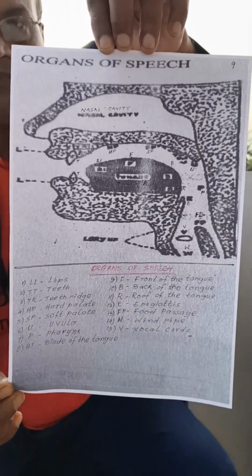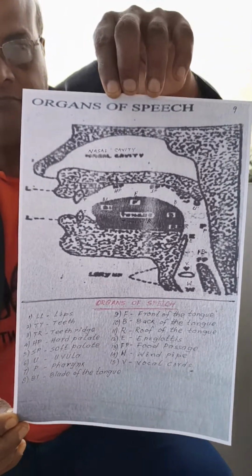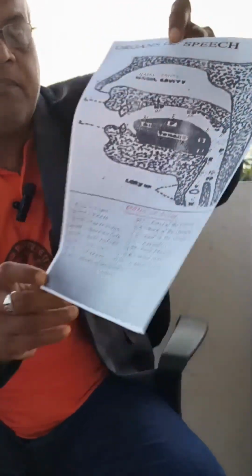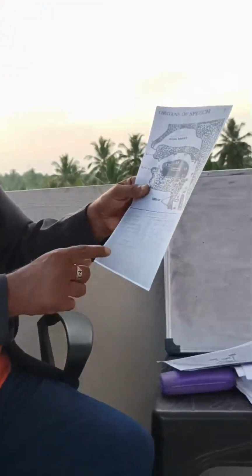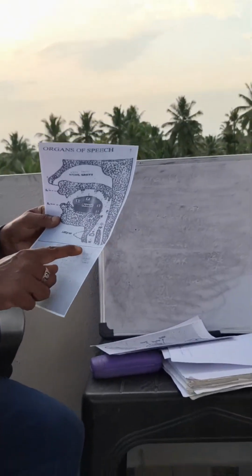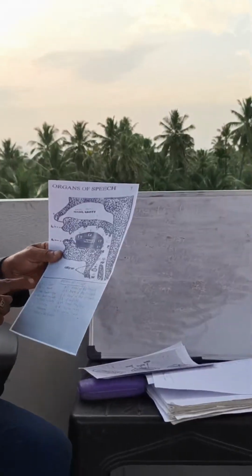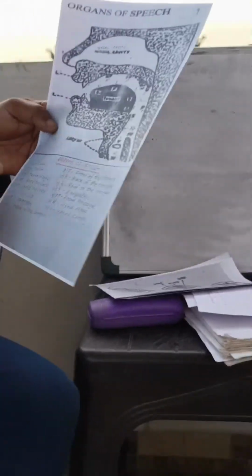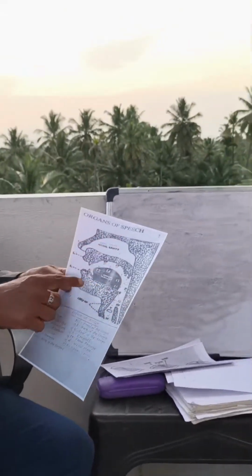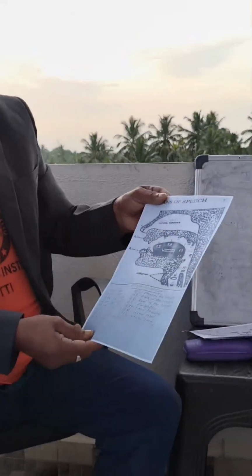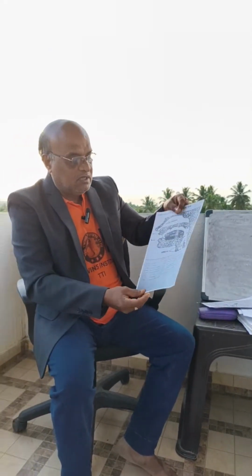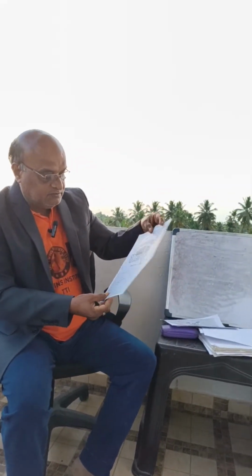Please have a look. Organs of speech. I will again let you know what the organs of speech are. First is L, that is lips. In our oral cavity, we find these organs, and they function to produce the sounds that we have.